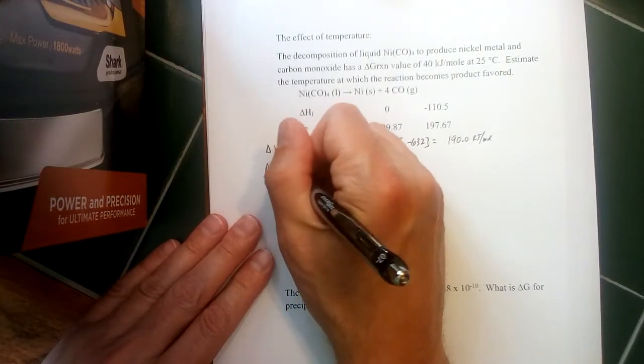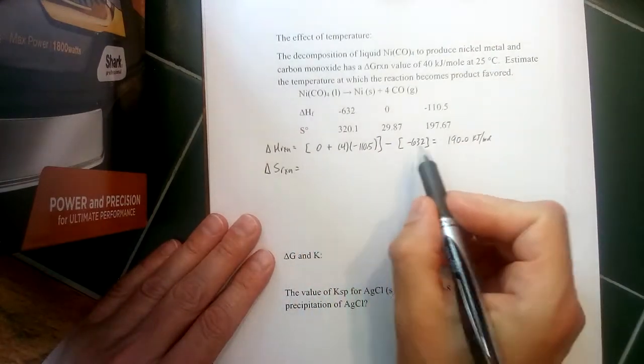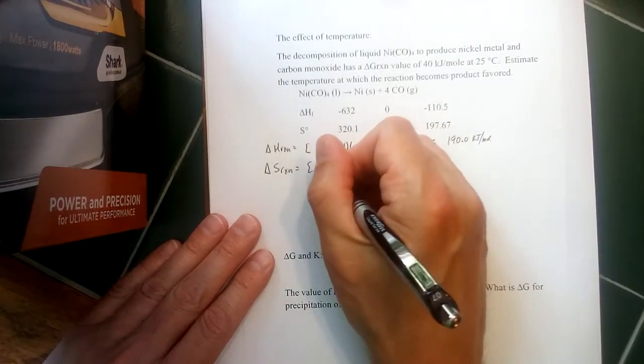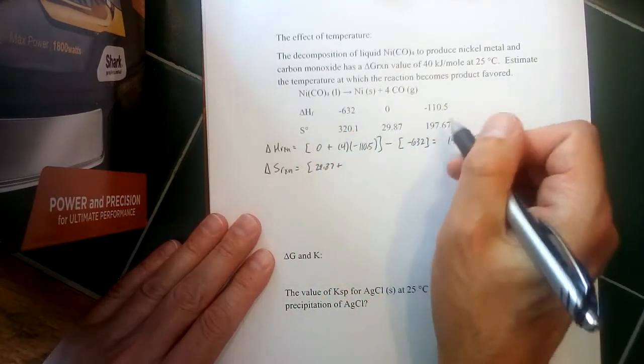Entropy, though, on the other hand, the entropy change for this reaction, right? Sum of the products, so that'll be nickel, 29.87, plus 4 moles of carbon monoxide.